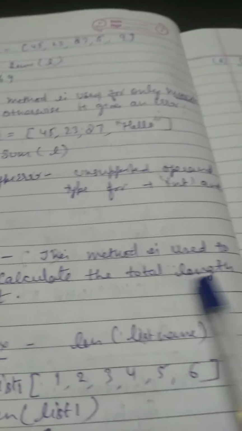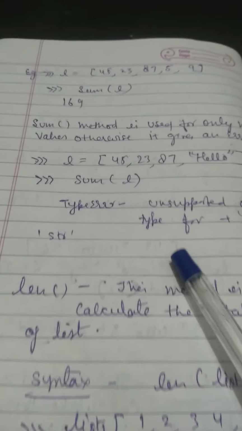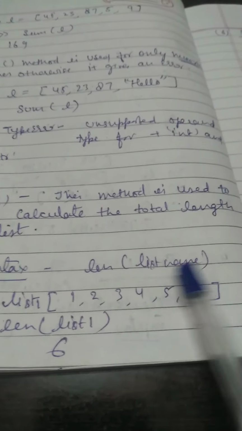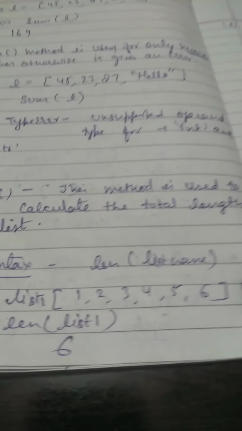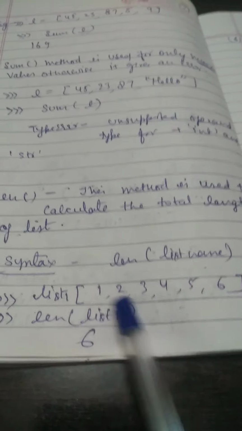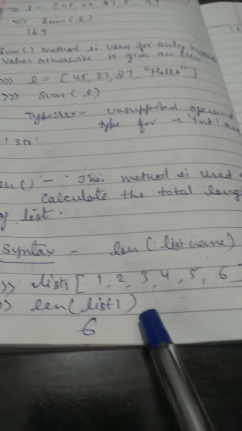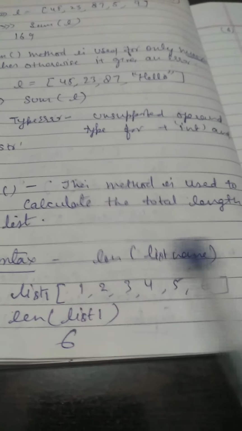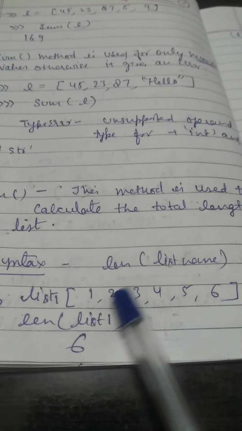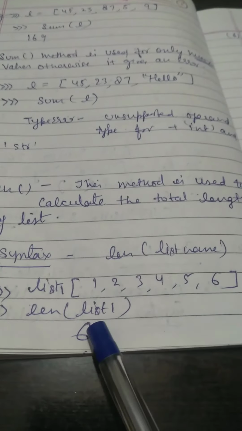Len function. This method is used to calculate the total length of the list. Means in your list how many total elements are there. For that you will use the len function. The syntax is len list name. This is your list, then you will use len of list 1. Then it will count the total elements in your list. So the elements are 6, so it gives the answer 6.